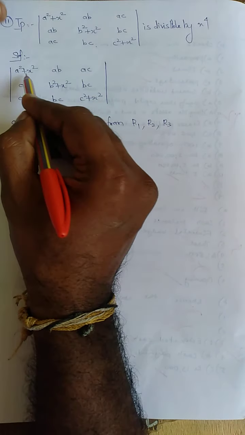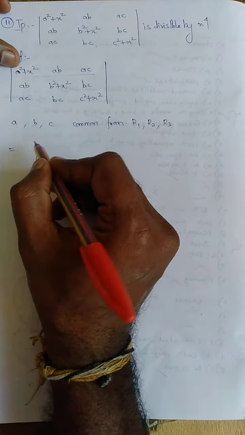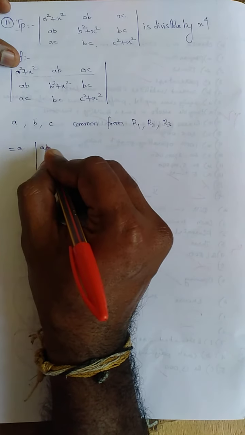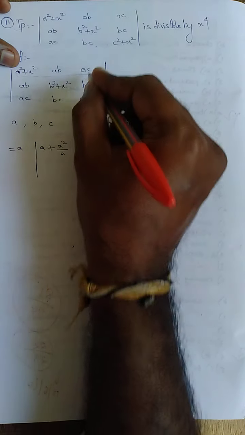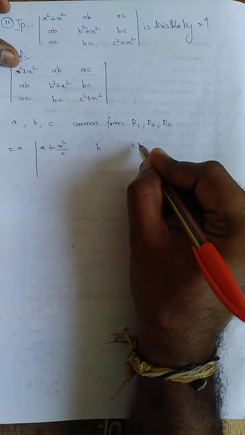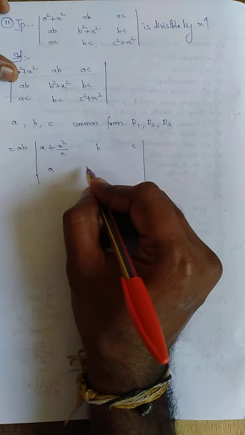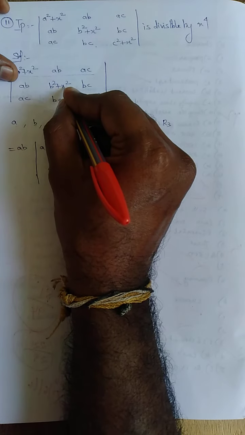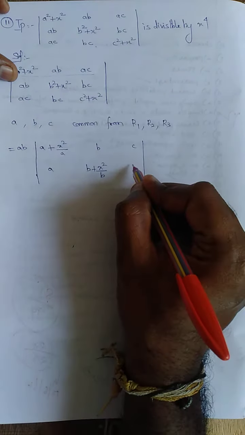See, listen. This is r1. There is a, I can take a outside, so it becomes a plus, but here there is no a, so I want to put x square by a. There is a here, so I can put b. There is a, I have taken it, so I am going to put c. And b from r2, there is b, so I can put a, put b here. Here b square, so I can put b. There is no b at all, so I need to put x square by b. Here b, I can put c.